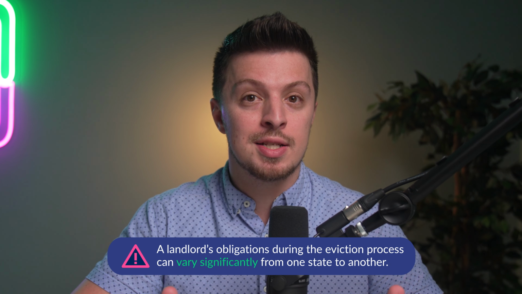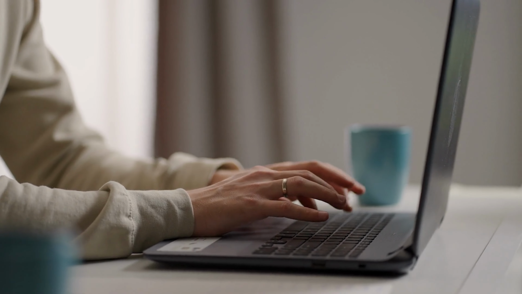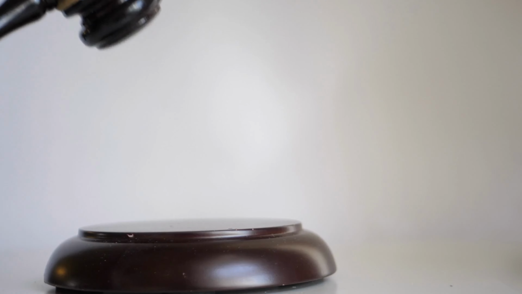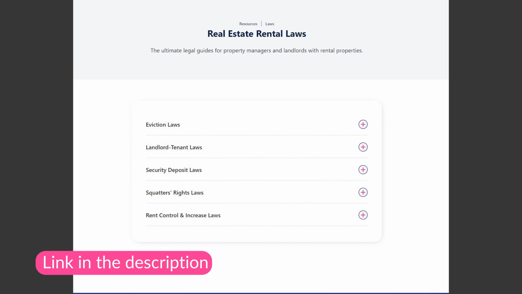First things first, if you need to evict a tenant, you should always begin by reviewing your state's laws. A landlord's obligation during the eviction process can vary significantly from one state to another. You want to make sure that you're crystal clear on all these before taking any official action to give yourself the best chance of winning the eviction case. DoorLoop has a helpful state law page on our website, which we'll link to in the description of this video. But you'll also typically be able to find relevant laws on your state's website as well.